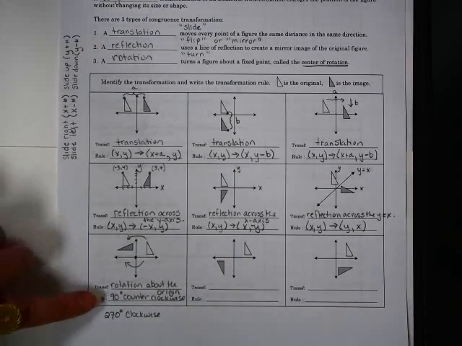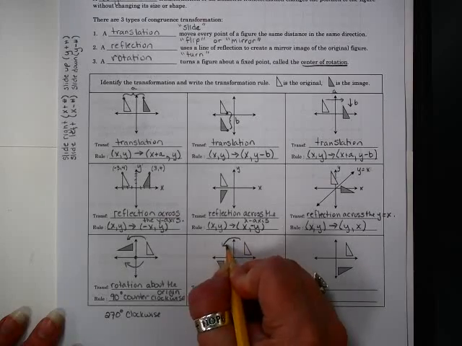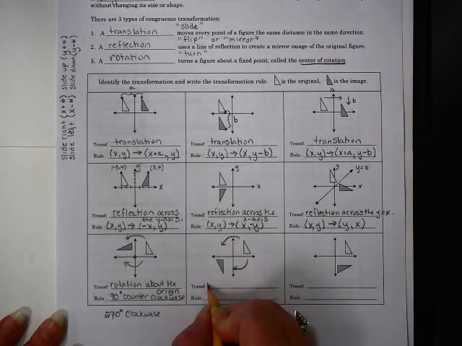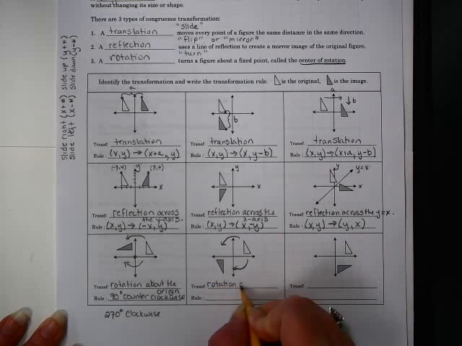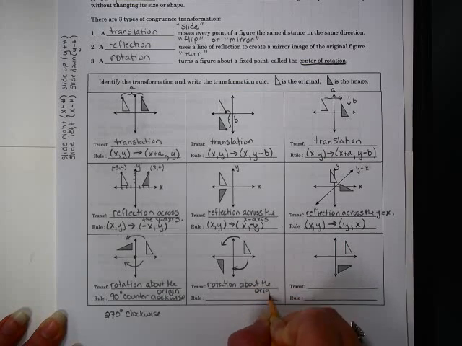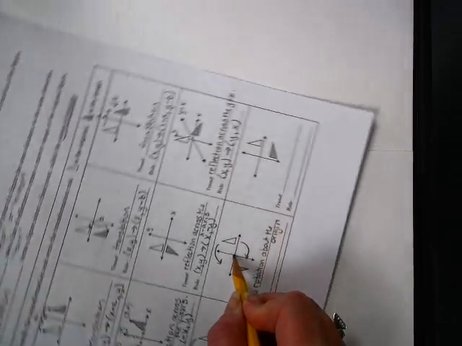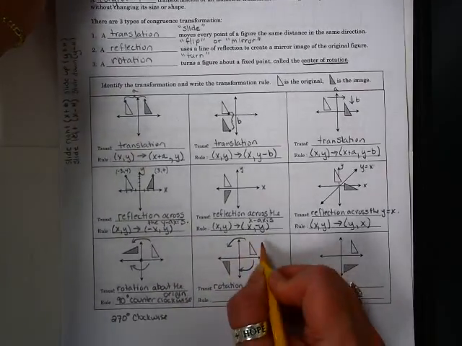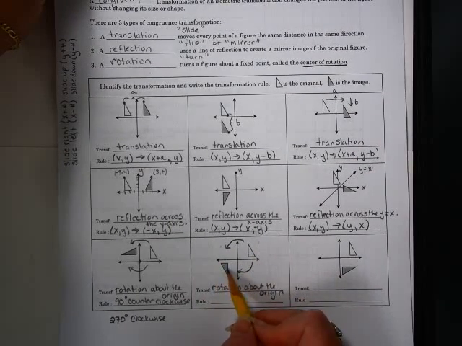Okay, so you're either going to turn counterclockwise or clockwise, and that's the rule. On this one, we're going to turn this direction, or we're going to turn this direction. So again, this is a rotation about the origin. Okay, and if I turn it to the right, notice how it's in the 1st quadrant. This is the 1st, 2nd, 3rd, and 4th. I want to turn it until it gets into the 3rd quadrant.